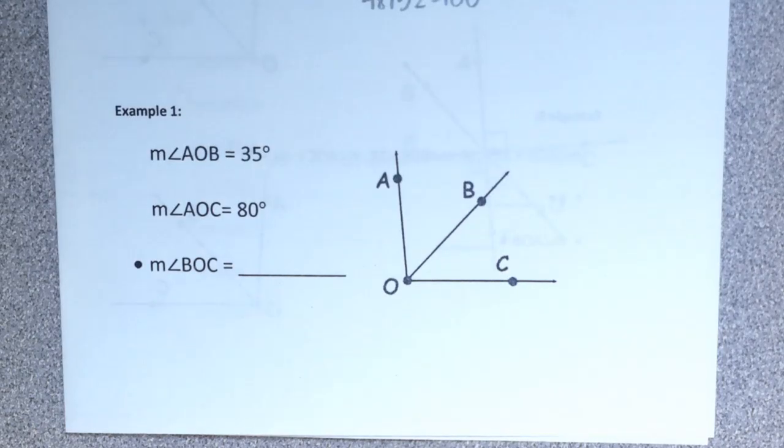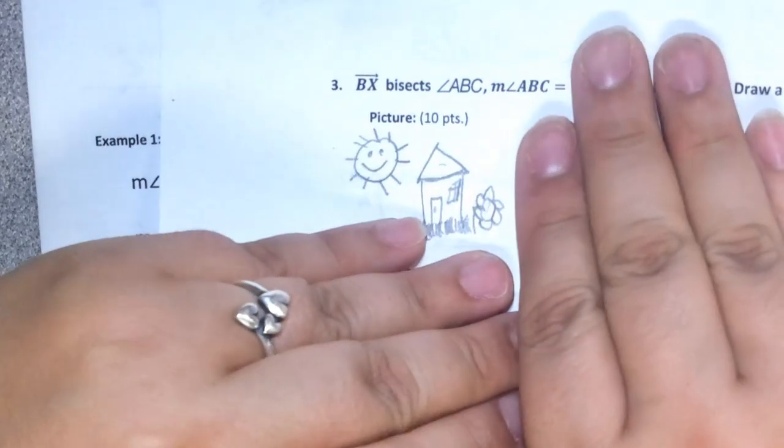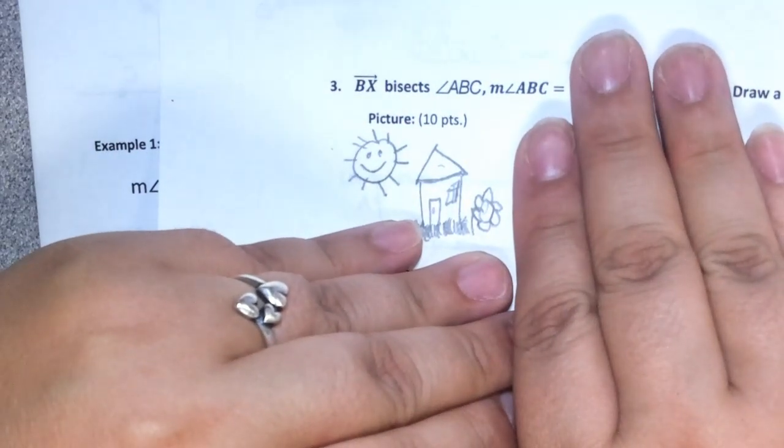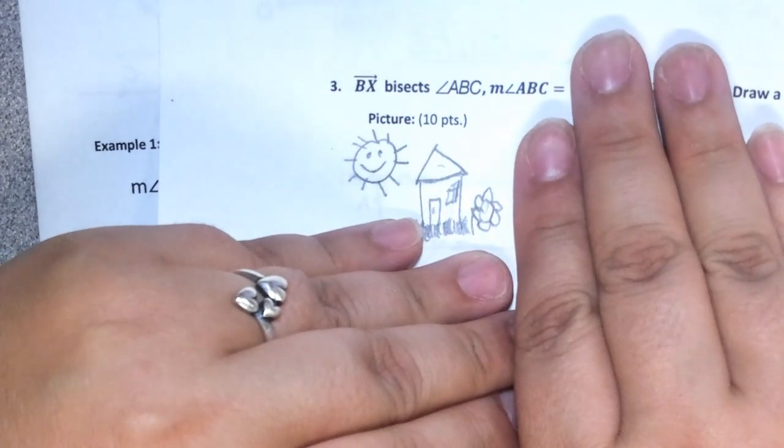Label your picture. Marcella, can I call you out? Do you give me permission? You can say no. Are you sure? You are allowed to say no. You like the attention anyways. No, I don't. Go ahead. Please don't do this.